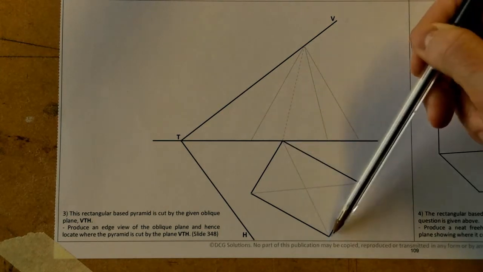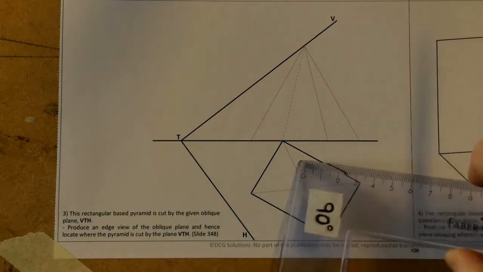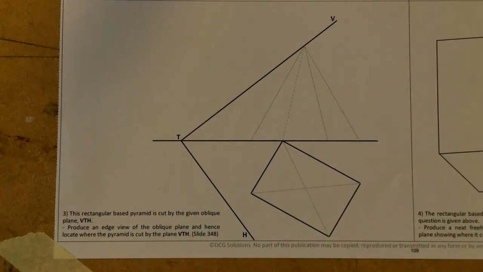Likewise with this one, and this one. Okay. So what we actually have to do is get an edge view of the oblique plane, and then project up an auxiliary view with that of this structure here. Okay. So I'm going to start that now.